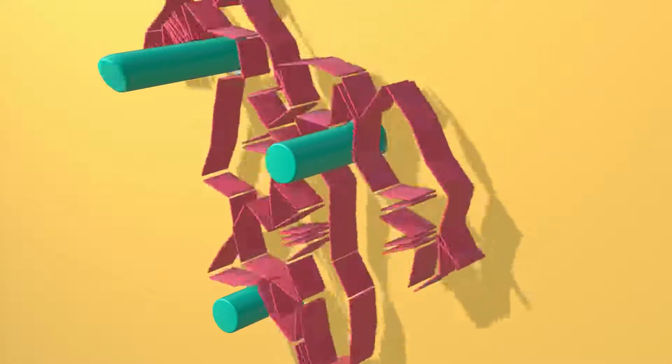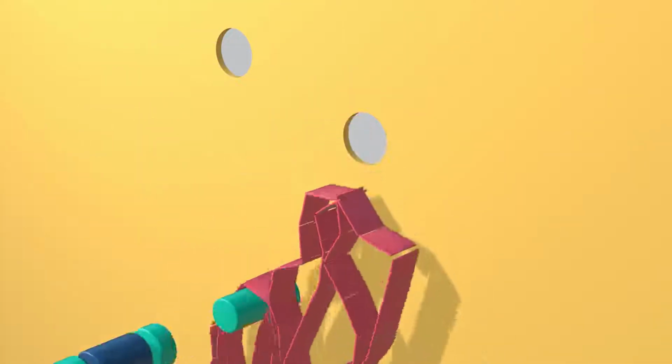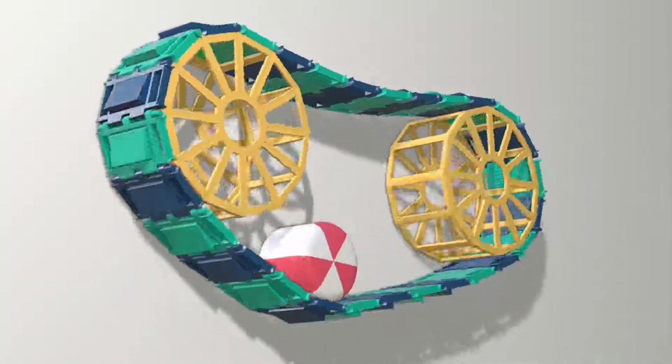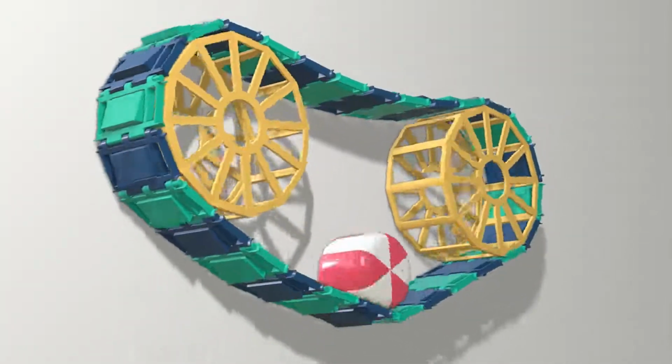Okay, this has been a whirlwind tour of the CV Dynamic Connector Object. There is full documentation online, and I'm very curious to see what you come up with.